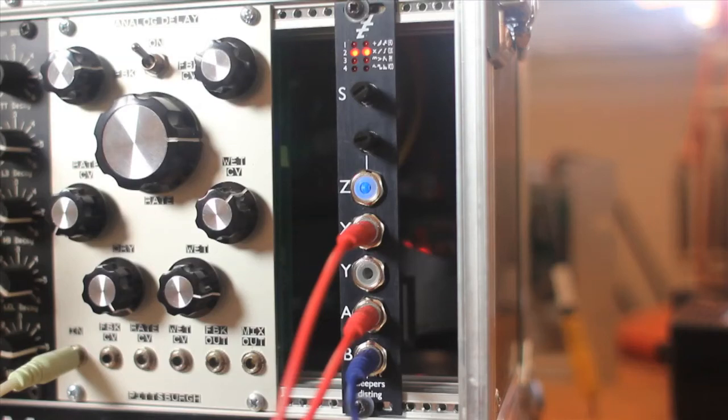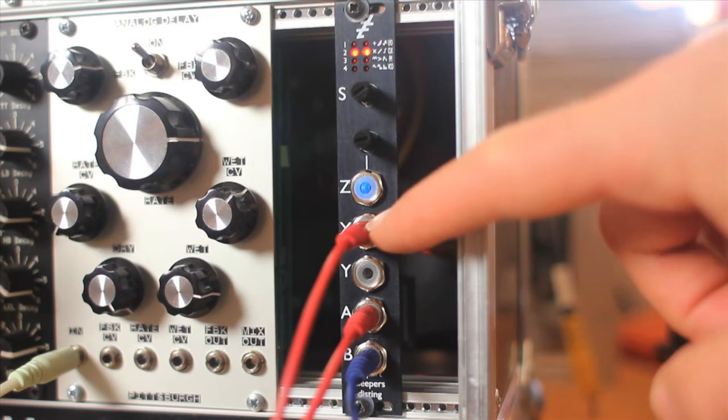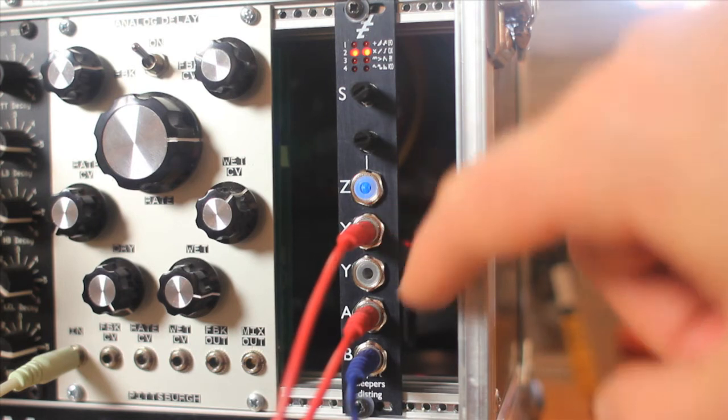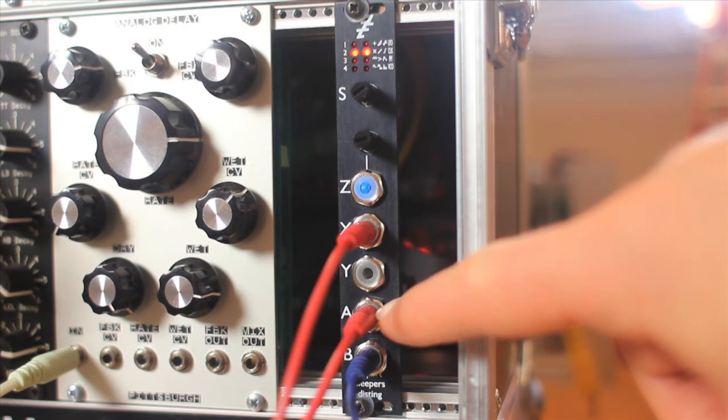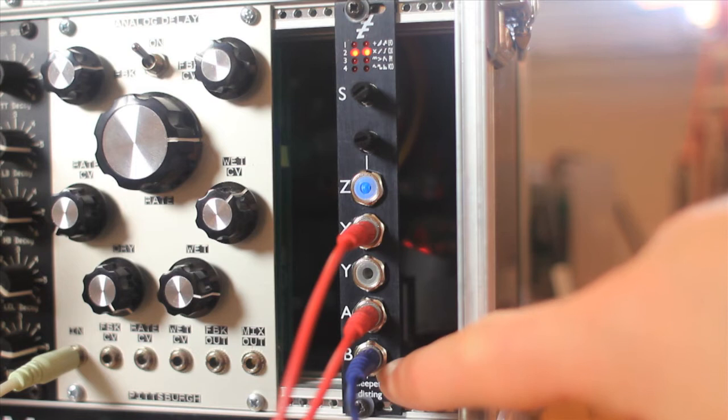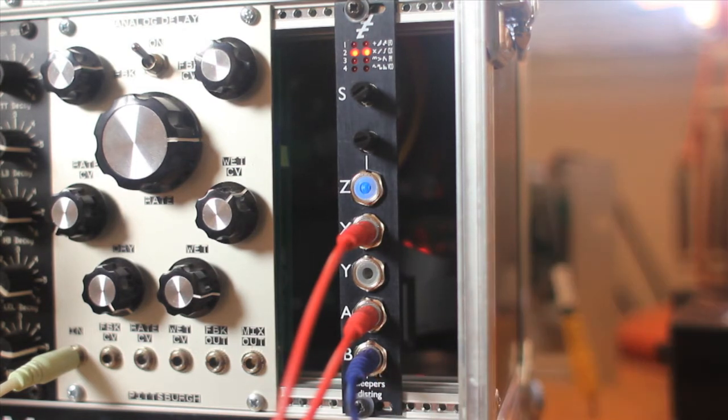Hello, this is disting mode 2B, which is the quantizer. What we have here is an LFO into X. A is a quantized CV that's being generated from that LFO, and B is a gate output from the disting, which is being used to drive an ADSR. So we're only going to hear notes when the disting tells us to trigger a new note.